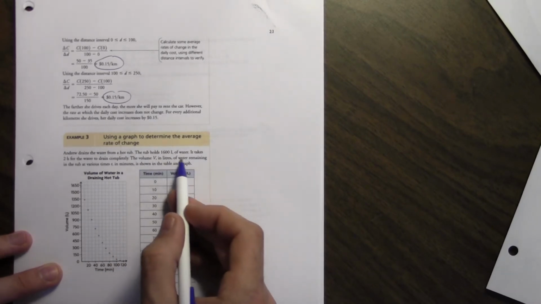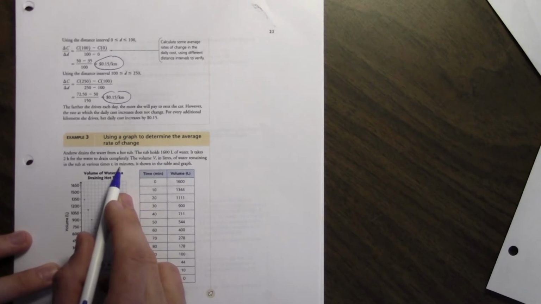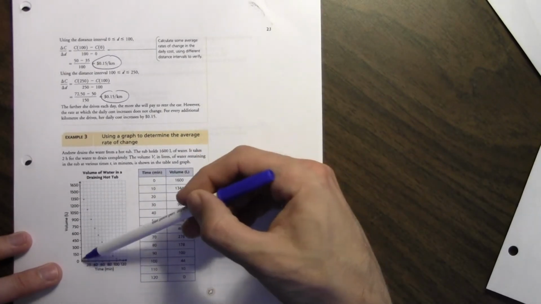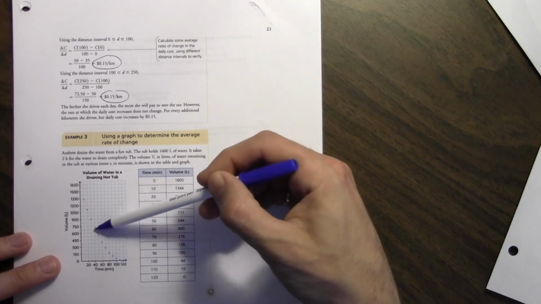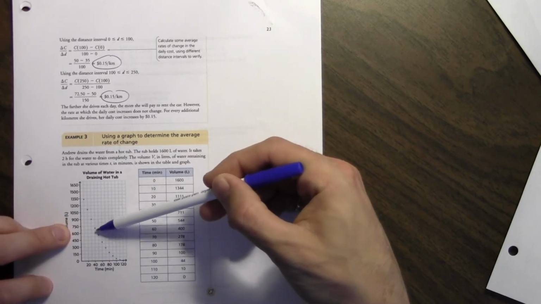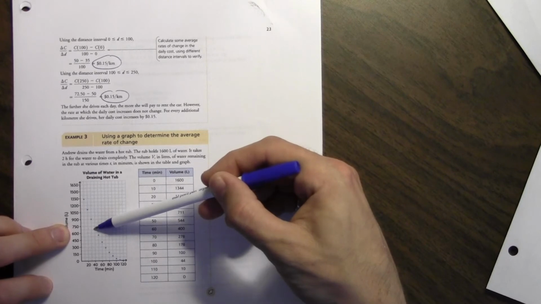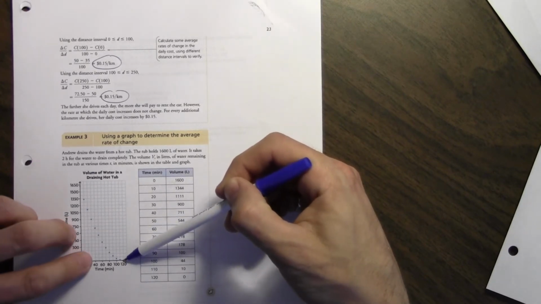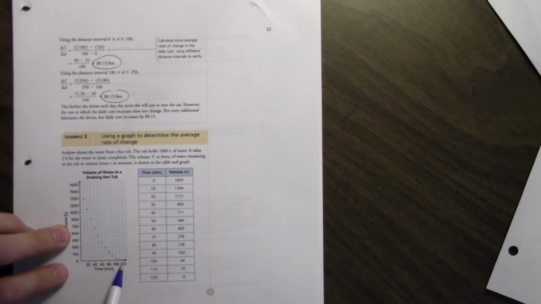Okay. The volume in liters of water remaining in the tub at various times in T minutes is shown on the table and graph. Okay, so they have a table of values here and a corresponding graph that they plotted based on these values. And these are all given. Okay. Why do you guys think that in the first 40 minutes it drains almost 1,000 liters, and in the last 80 minutes it drains less than that, only 700? Why do you guys think?